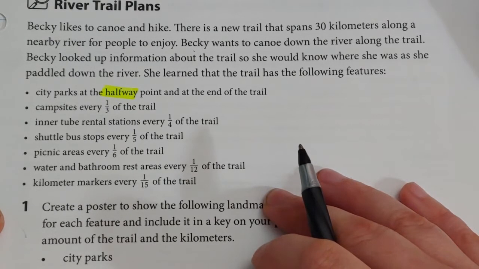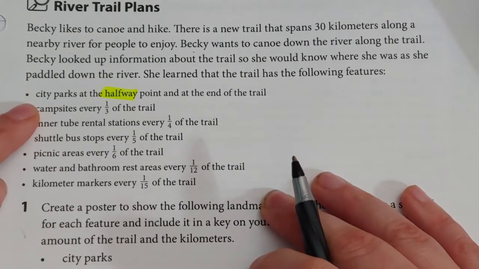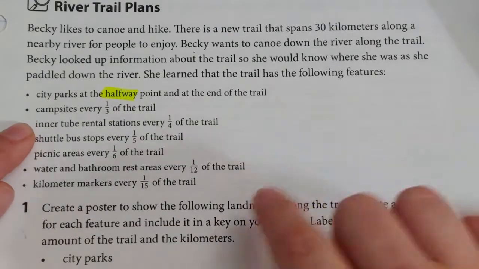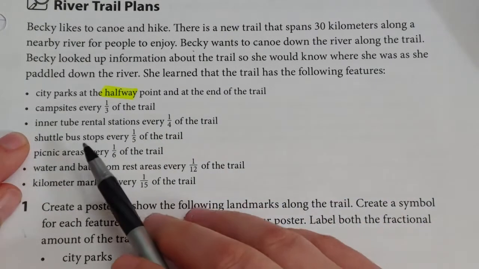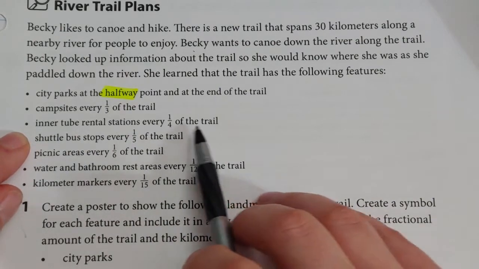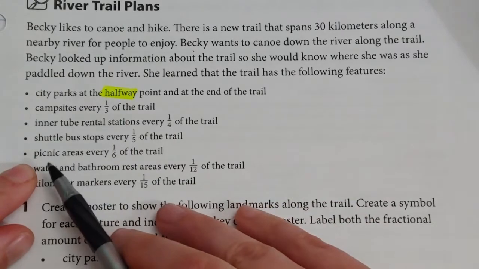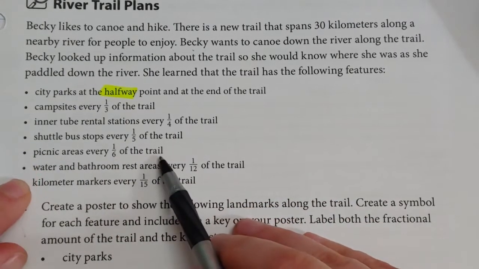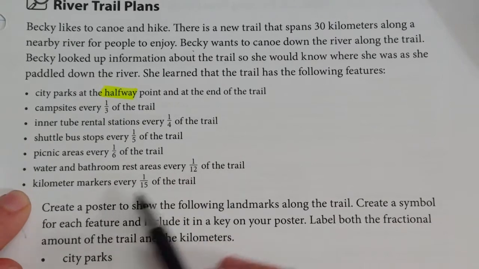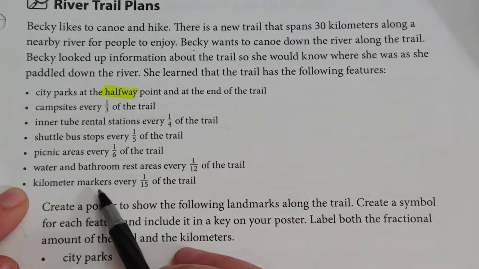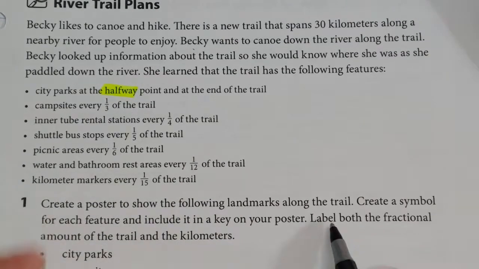She learned that the trail has the following features. There's a city park at the halfway and at the end of the trail. There's campsites every 1/3 of the trail. There's an inner tube rental station every 1/4 of the trail. The shuttle bus stops at every 1/5 of the trail. Picnic areas every 1/6 of the trail. Water and bathroom rest areas are at every 12th. And there's kilometer markers every 15th of the trail.